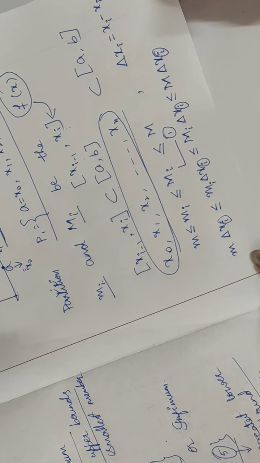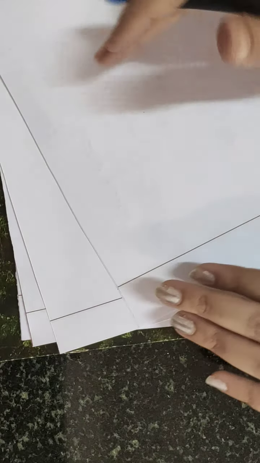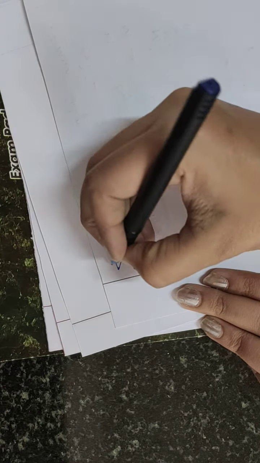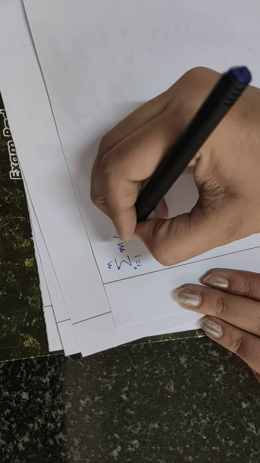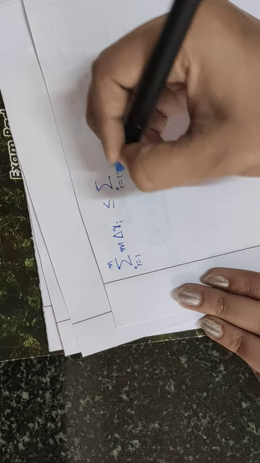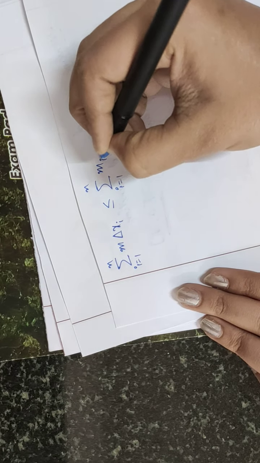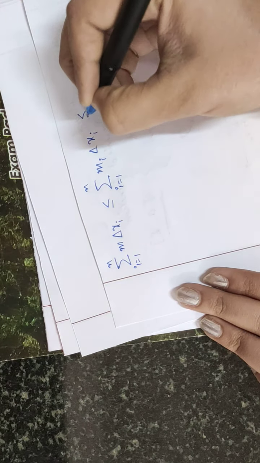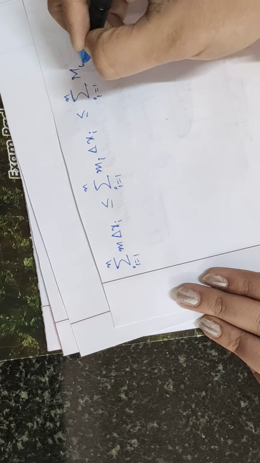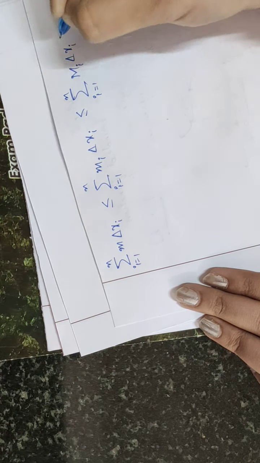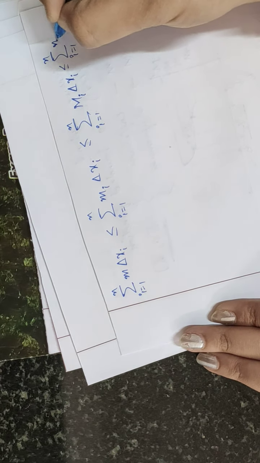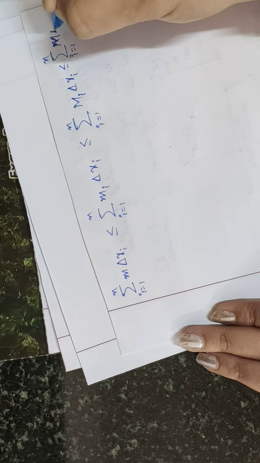In order to vary my i, I have to introduce summation in this inequality. So I can rewrite this inequality as summation i is equal to 1 to n m into delta xi less than or equal to summation i is equal to 1 to n mi delta xi less than or equal to summation i is equal to 1 to n capital Mi delta xi less than or equal to summation i is equal to 1 to n capital M delta xi.